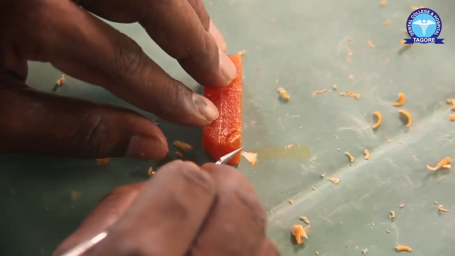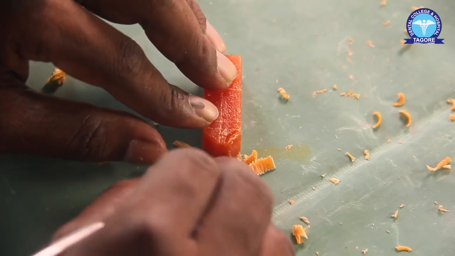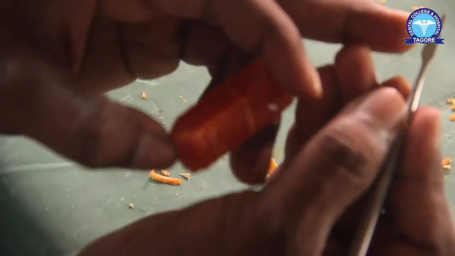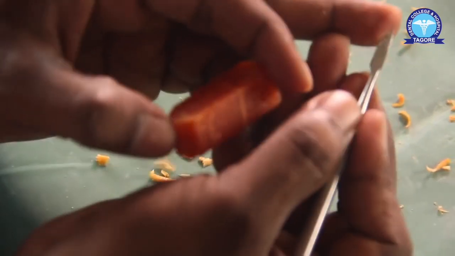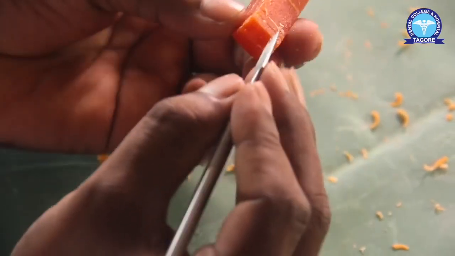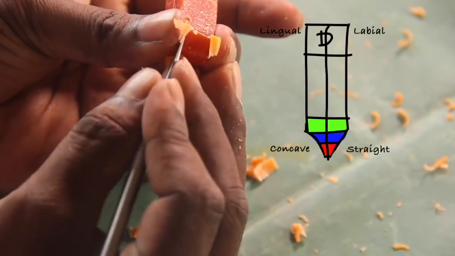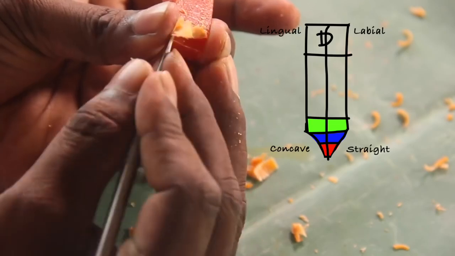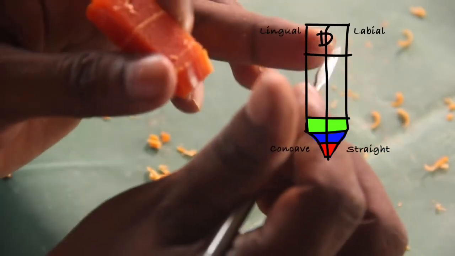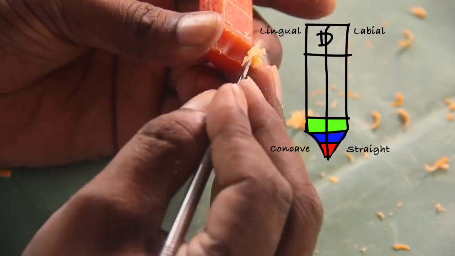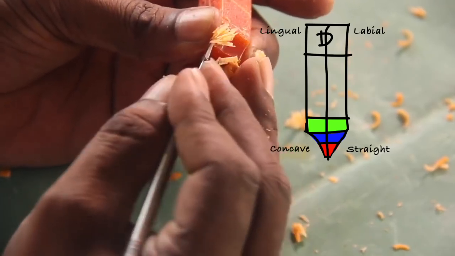Now we are going to remove the extra bit of wax. For carving the palatal side, try to use this part of the carver so that you can get the concavity. As you can see, I am using this part of the carver to shape it. Don't give too much concavity on the palatal side. We can finish it at any point. Can you see the concavity?